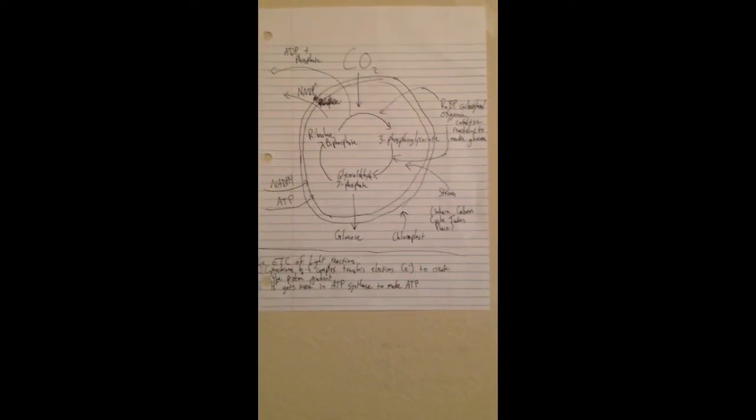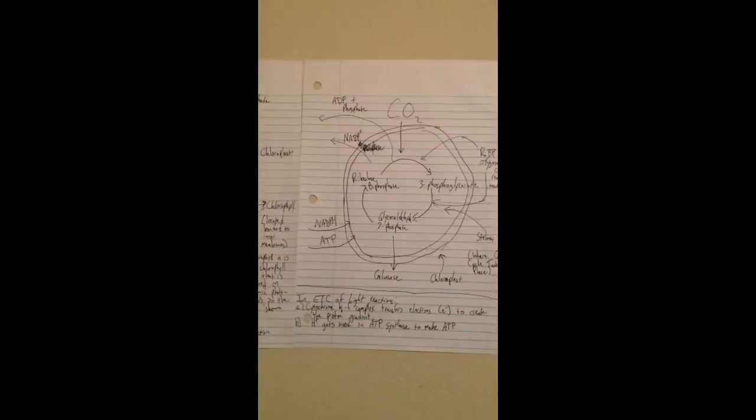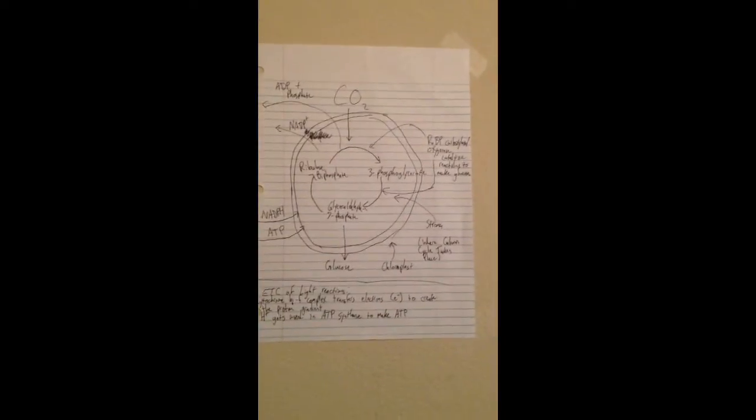When you've got your energy and NADPH, you send it over into the Calvin cycle and use the carbon dioxide plus all your different minerals, vitamins, etc. in these plants or cyanobacteria or whatever is photosynthesizing. And you're going to get glucose. It's going to use up the ATP for ADP plus phosphate, and it's going to use up the NADPH and leave you with NADP+. And that is the Calvin cycle and light reactions. Thank you.